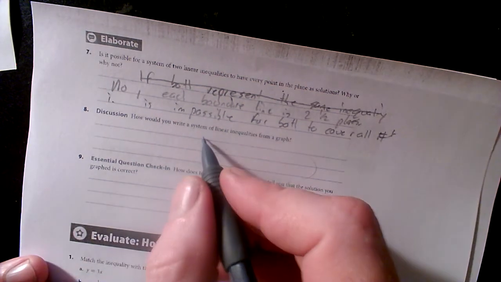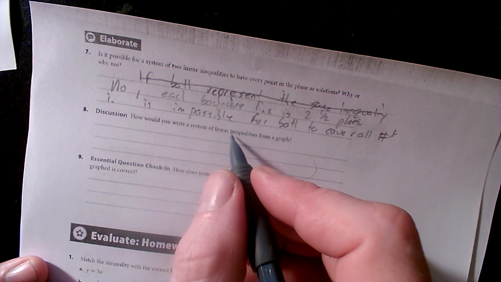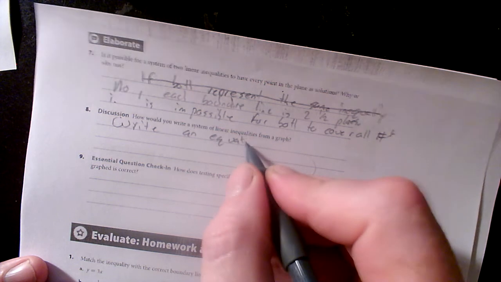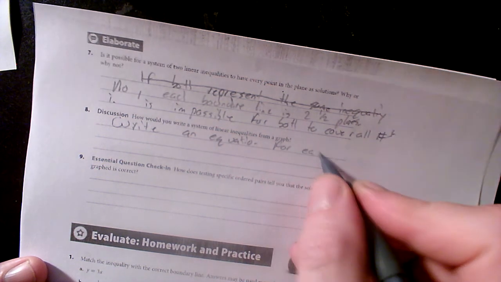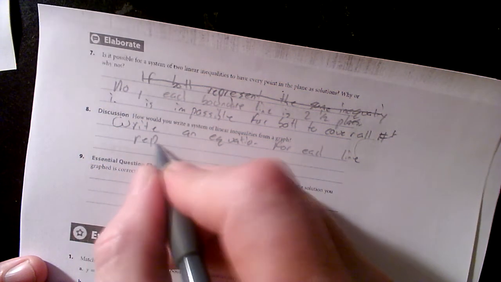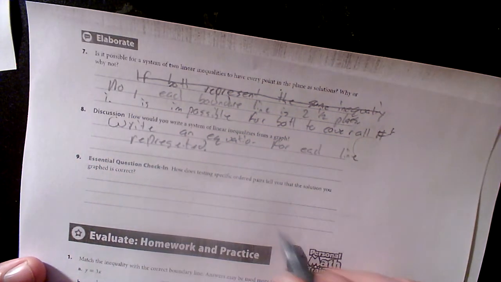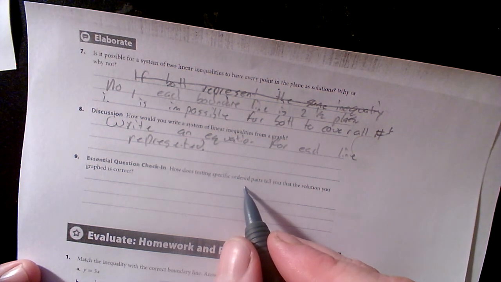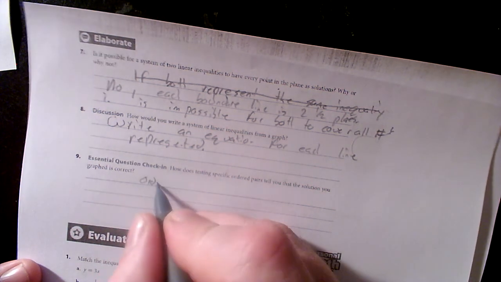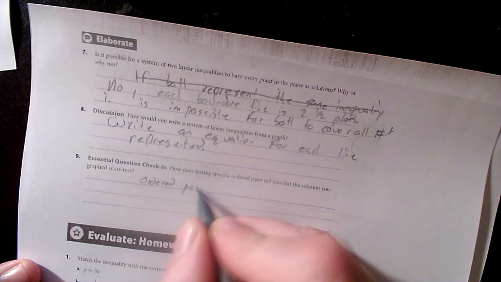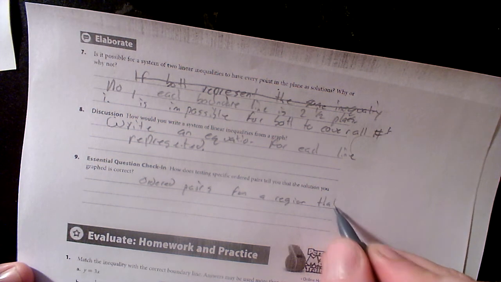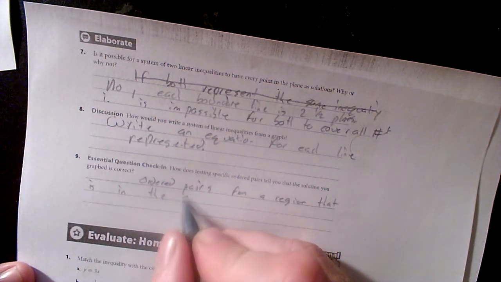How would you write a system of linear inequalities from a graph? Write an equation for each line represented. So if they gave us a graph, we just take each line and write an equation, turn that into an inequality. How does telling the specific ordered pairs tell you that the solutions are graphed correctly? Alright, we need ordered pairs from a region that is in the overlapping area.